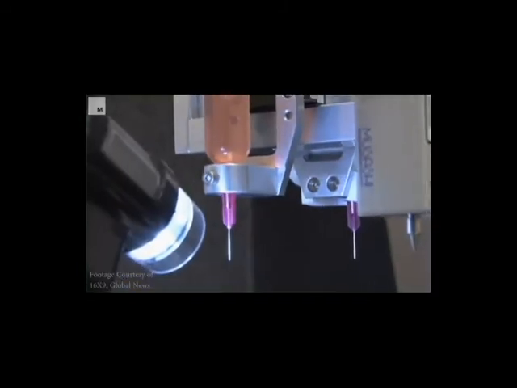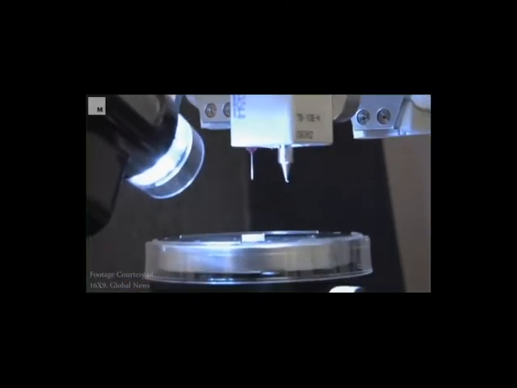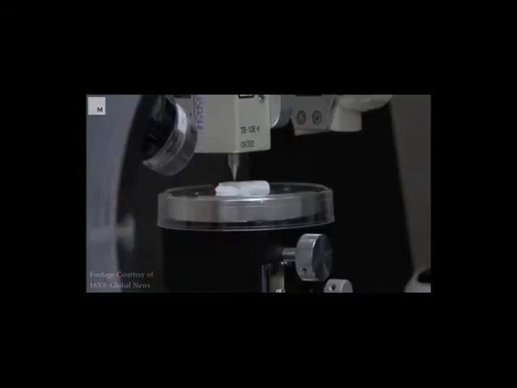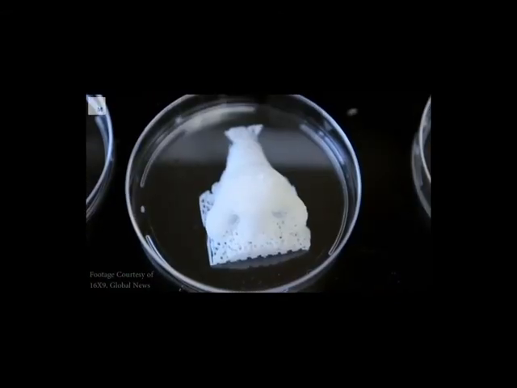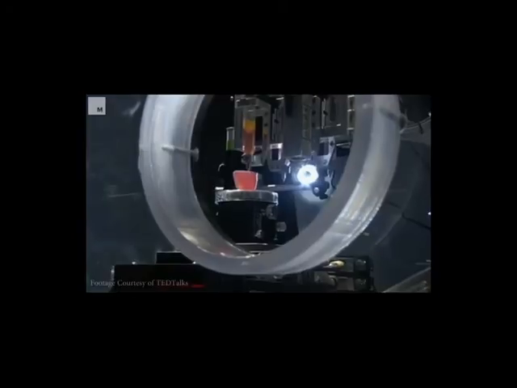In the medical world, doctors are testing biomaterials for regenerative medicine. By using a patient's cells, doctors could 3D print small body parts like ears and noses. Some surgeons have even tested 3D printed organs for transplants.